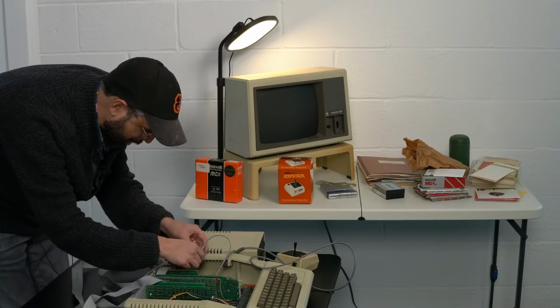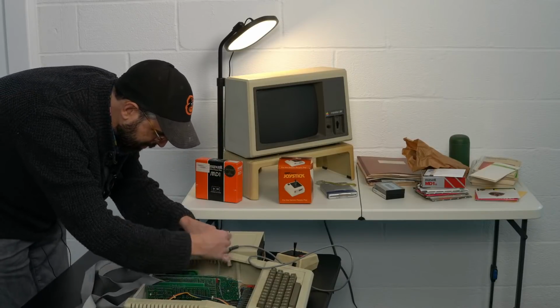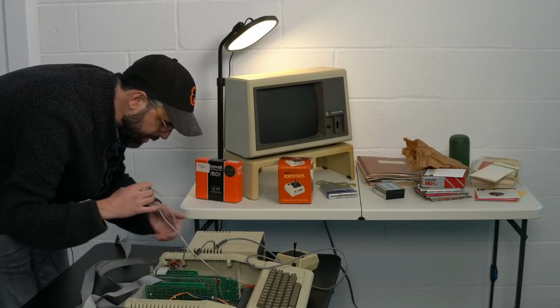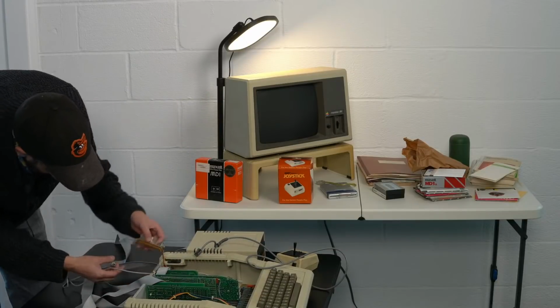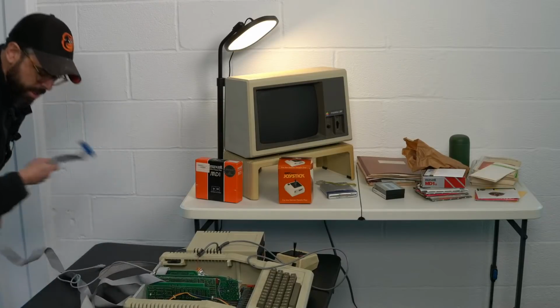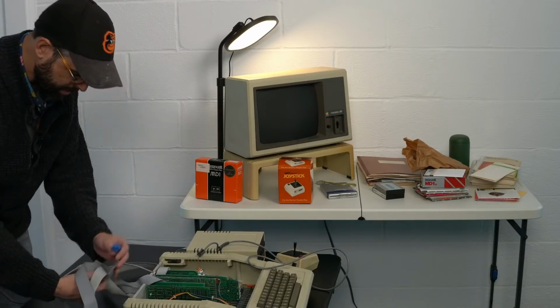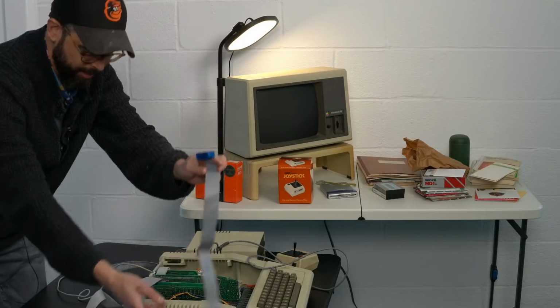I hope the chat isn't all yelling at me like, you're doing it wrong. I'm pretty sure I'm doing it right. Yeah, there we go. Now, let's plug in. This is just an extra. This must be for the printer. That's what I'm guessing. So let's put that off to the side.